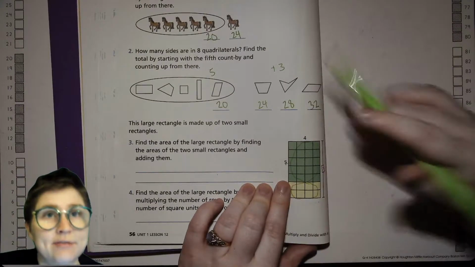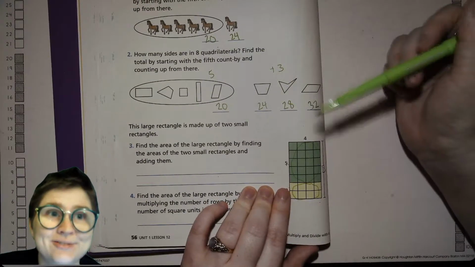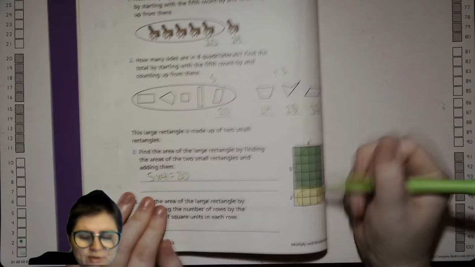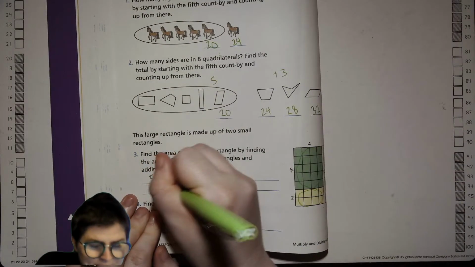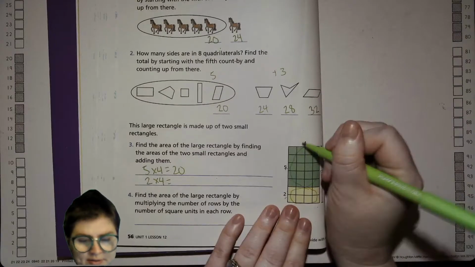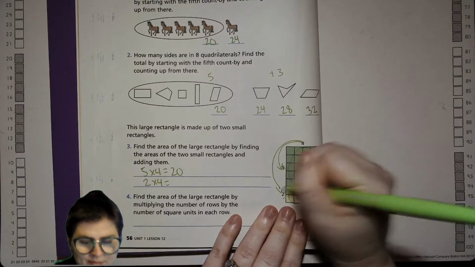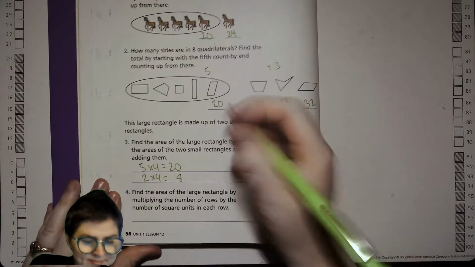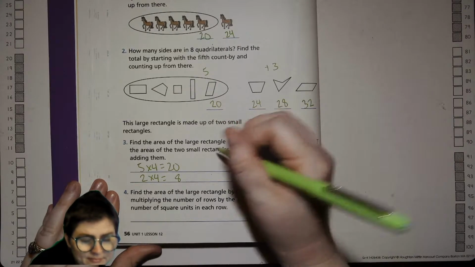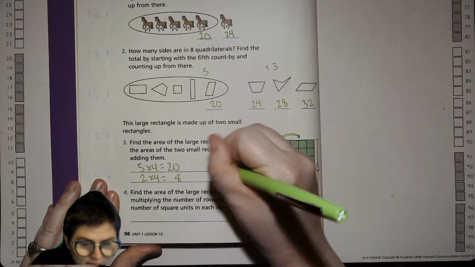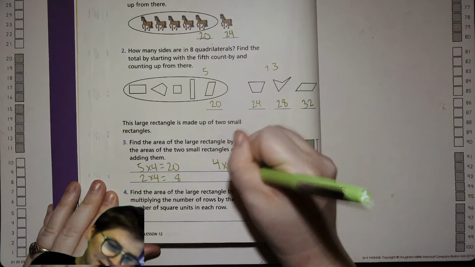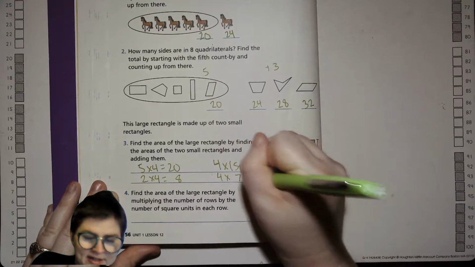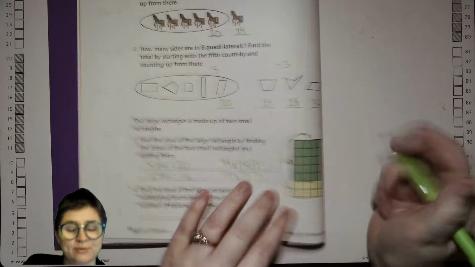Find the area of the large rectangle by finding the areas of the 2 small rectangles and then adding them. So what's 4 times 5 or 5 times 4? We've done that now twice on this page. Hopefully you know. 5 times 4 equals 20. What's 2 times 4? 2 times 4 equals... There's one group of 4, a second group of 4 brings us to 8. So then we have 4, 5 plus 2, 4 times 7, and it equals what? Those two added together, right? Which is 28.